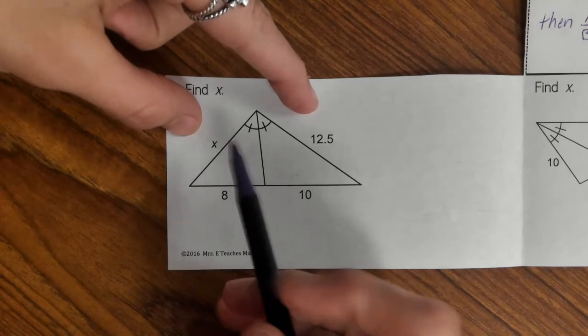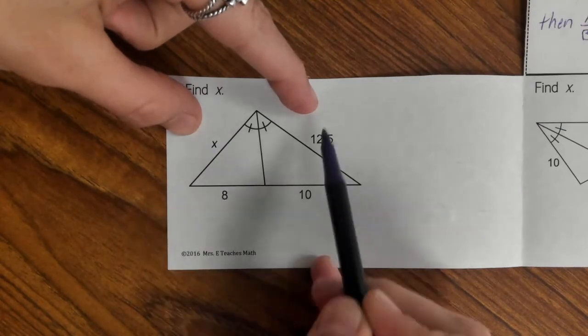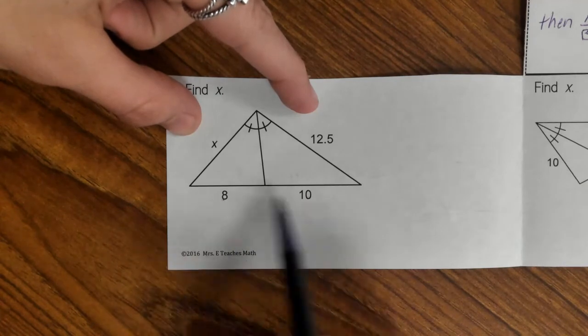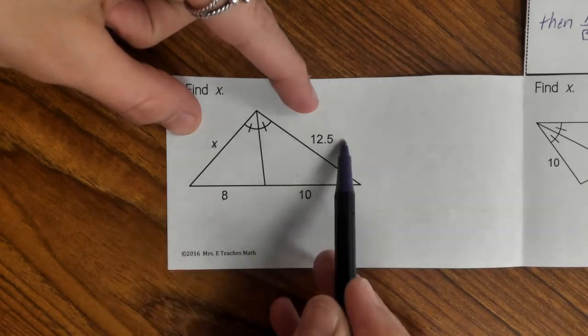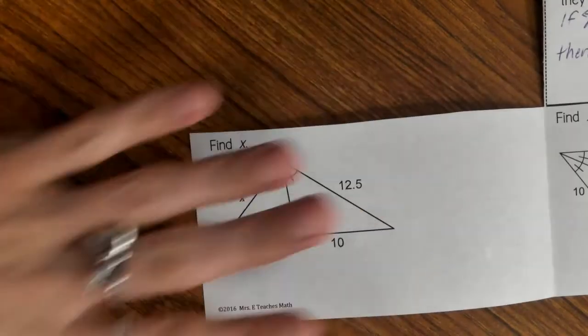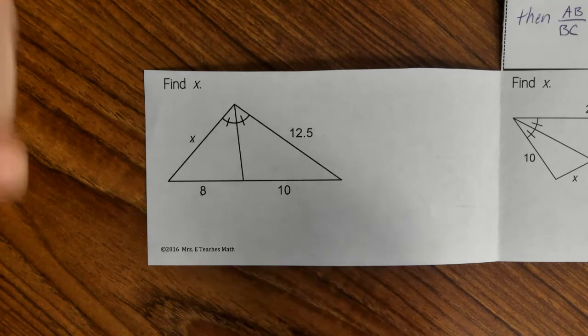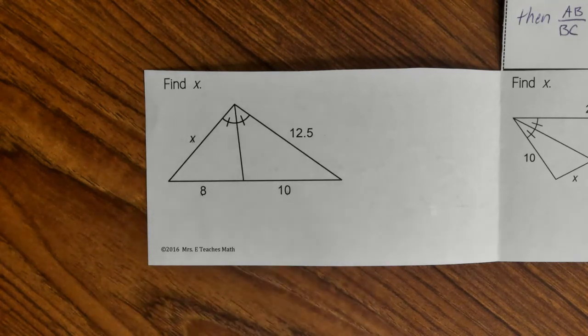So here, we can either set this over this as equal to this over this, or if we want to follow along with what the front said, this over this is equal to this over this. Okay, it doesn't matter which way, because again, as long as you're cross multiplying the same things. Okay, so I'll do one of each.